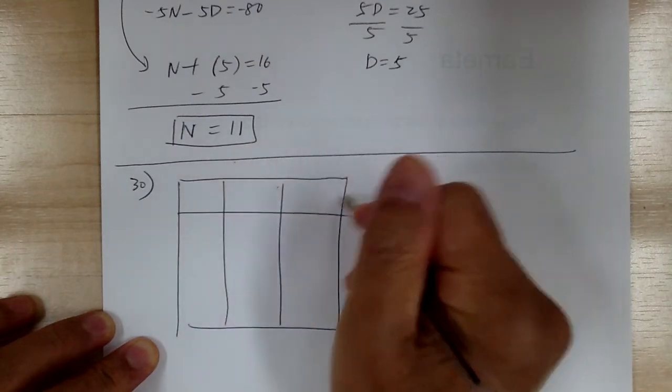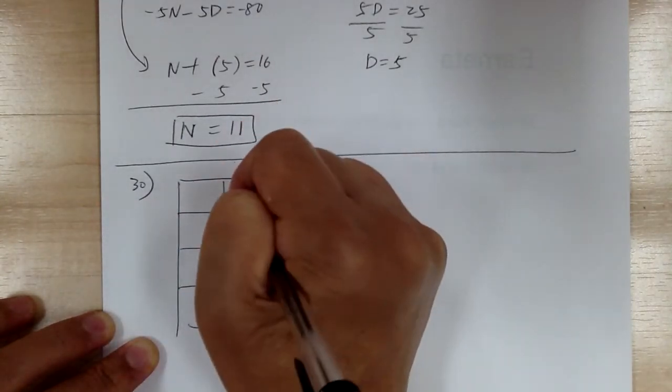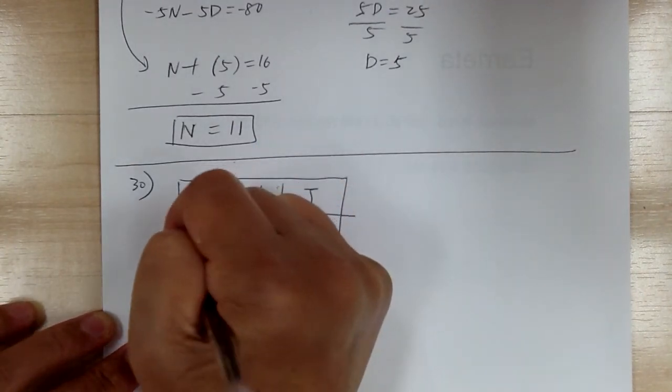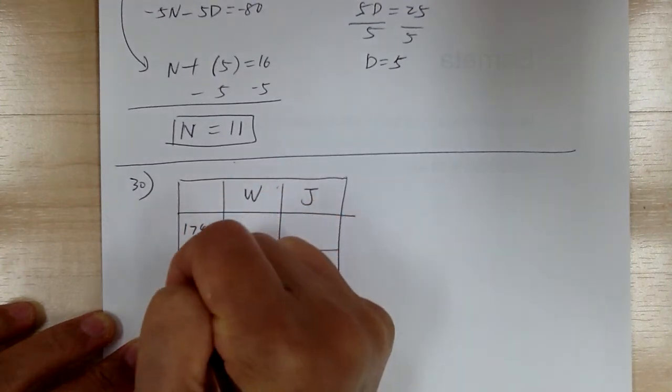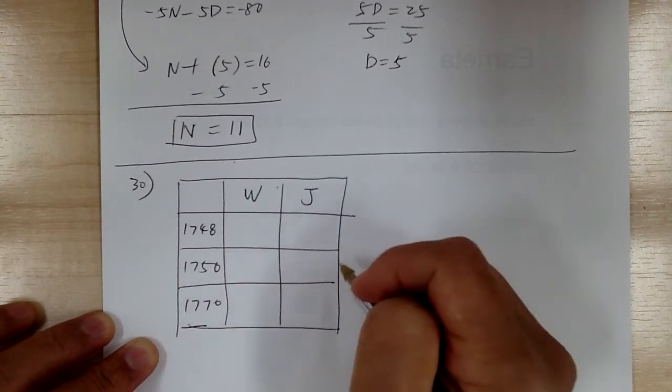So you get the name up here and all the time frame down here. So you have Washington and you have Jefferson. Now there are 3 time periods. You got 1748, 1750, 1770. Okay.